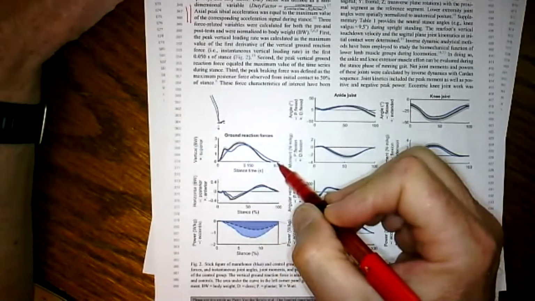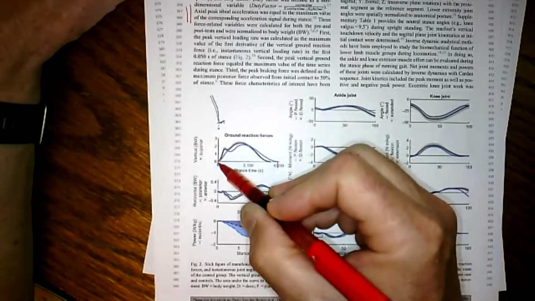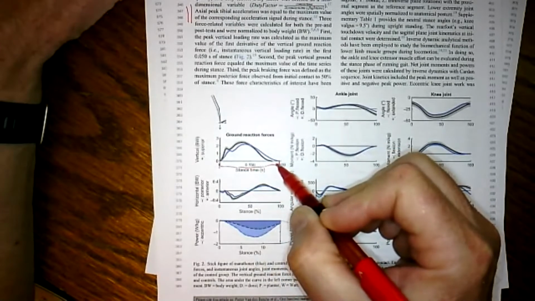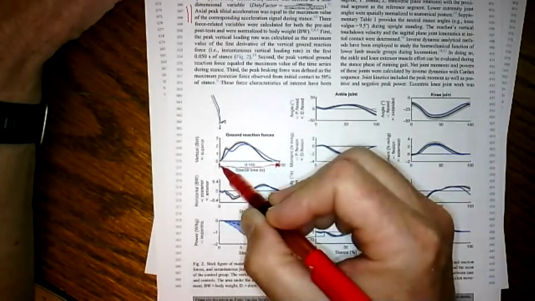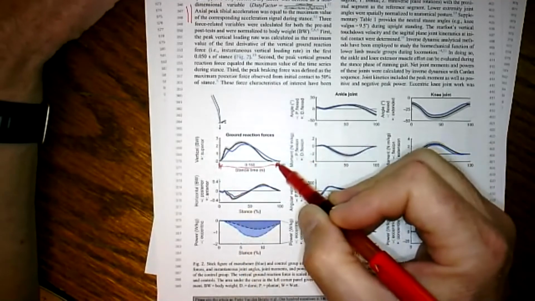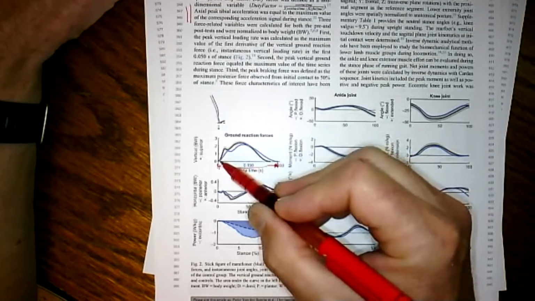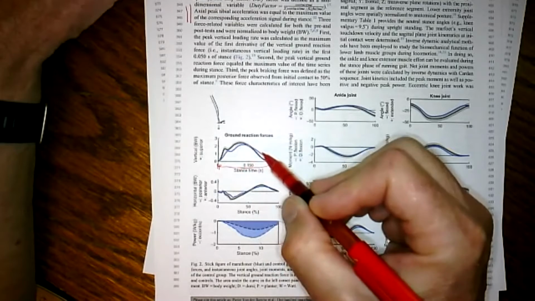So here, the first thing we can see is stance time is longer, and that's something that the authors really sort of focus in on. Stance time is longer for the marathon runner versus the group. Right, so he's got a longer stance time. He also has lower forces overall.